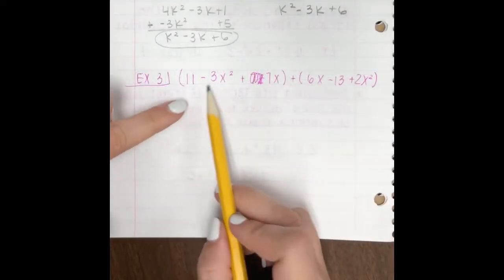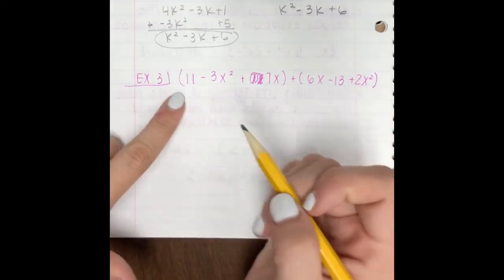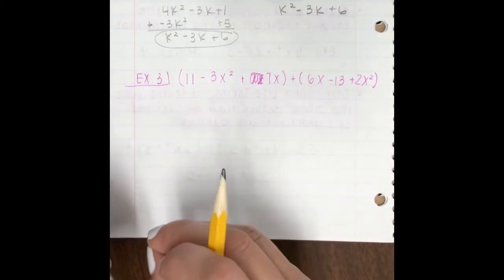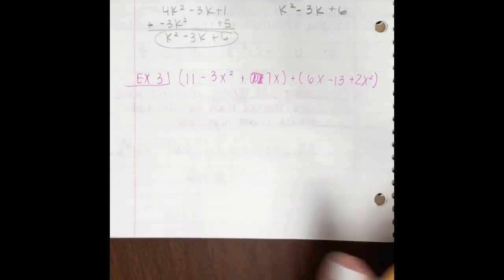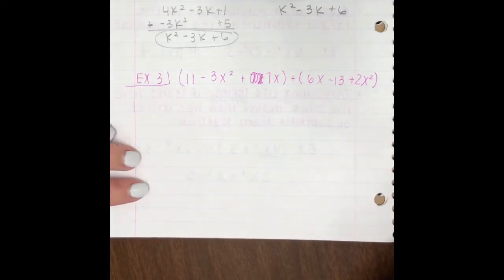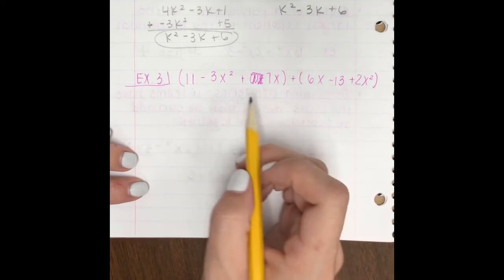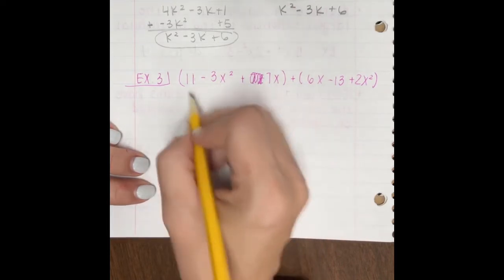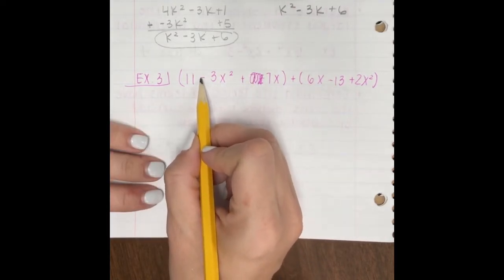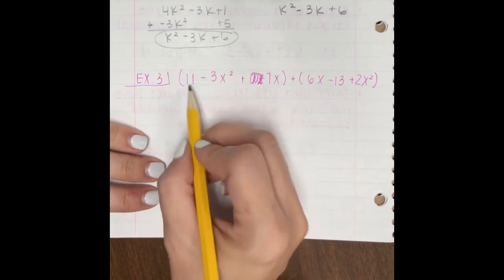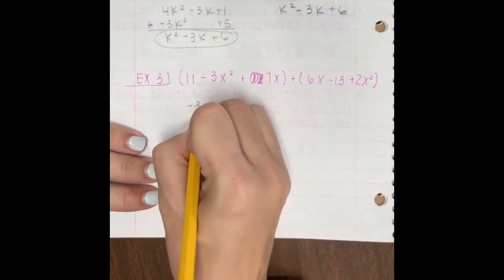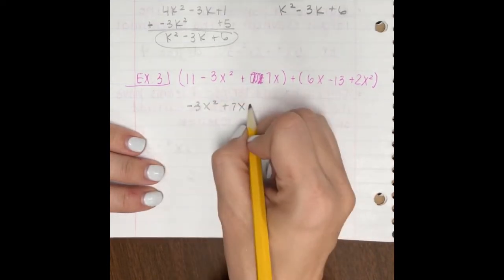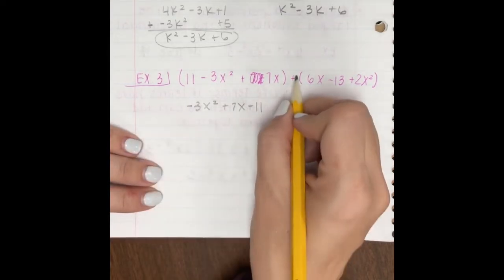For this one, if you notice, it's out of order. Okay, so that's fine, but in the end, when you write out your answer, you want them in order. If you'd like to rearrange them from the beginning, that's fine too, okay? So we'll do it this way to start. So this is a negative 3x squared plus 7x plus 11. And then we're adding these two together.